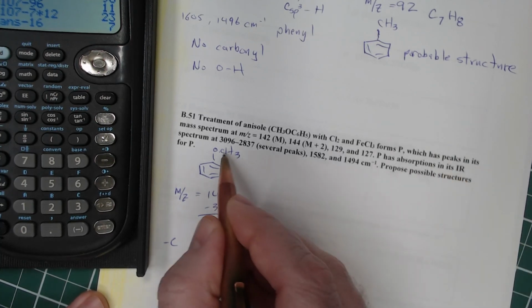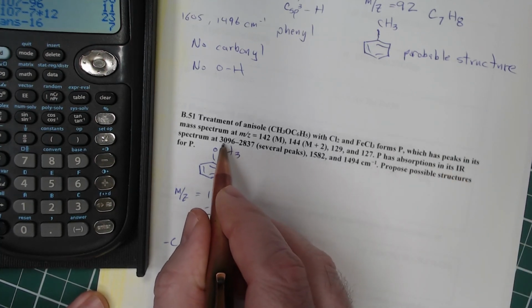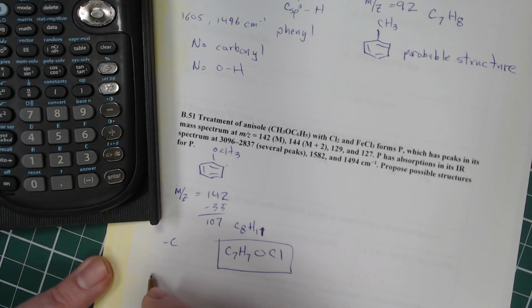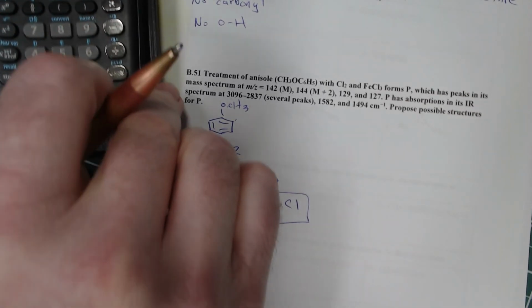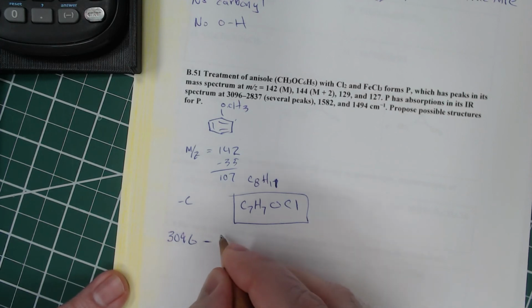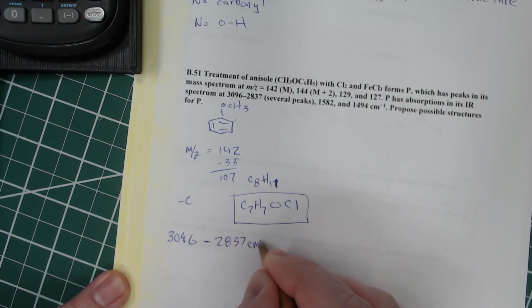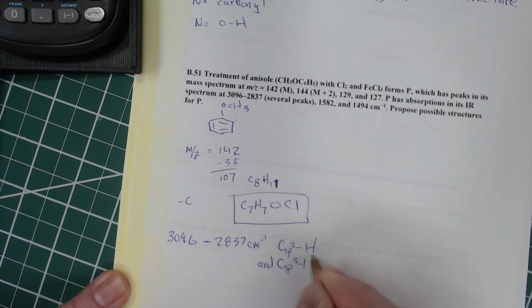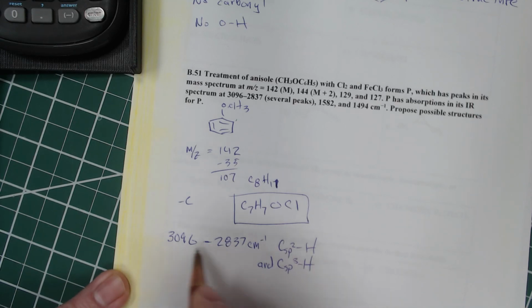All right, the IR has 3096 to 2837. That tells us that we have carbon sp2 hydrogens and carbon sp3 hydrogens, because we have it on both sides of 3000.